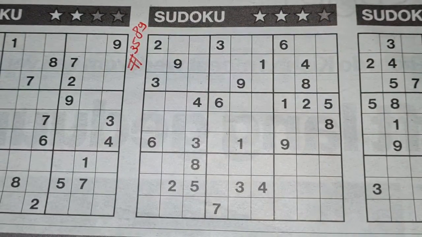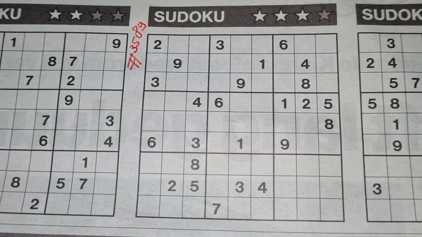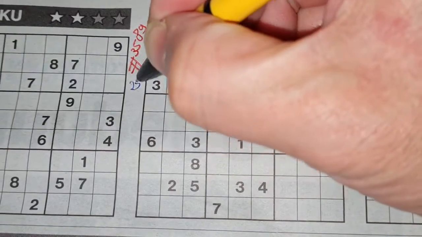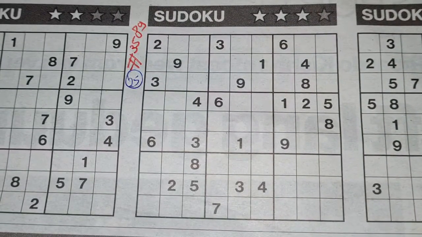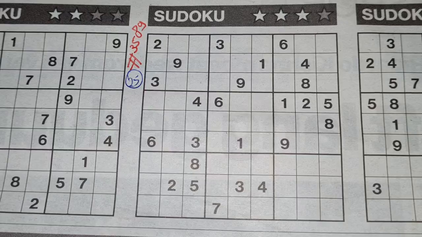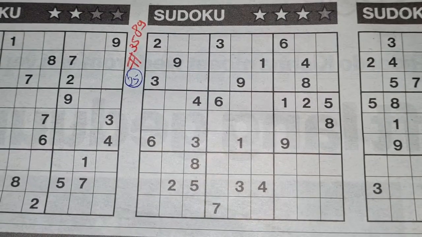3589. And before I start, I always count the printed digits. Well, this one has 25 printed digits. Correct me if I'm wrong. Alright. So let's get started.